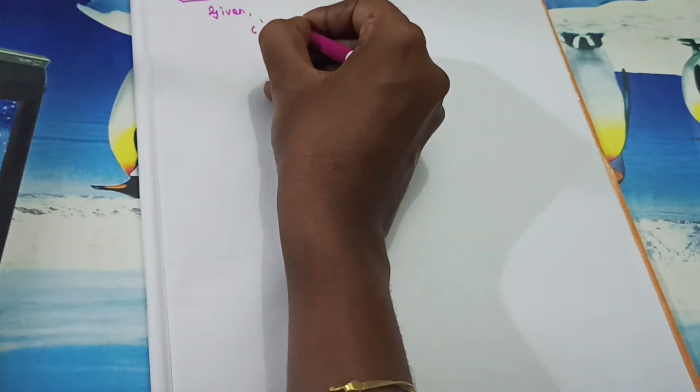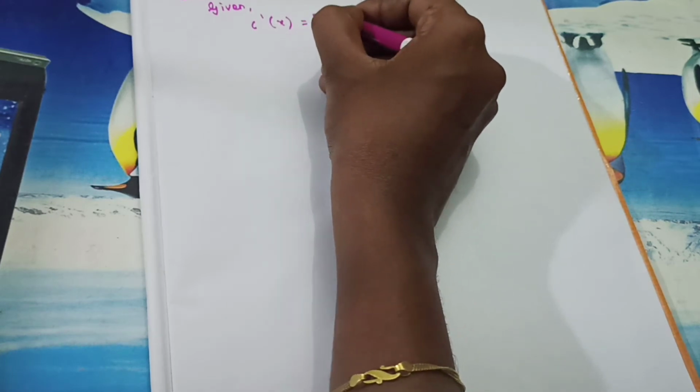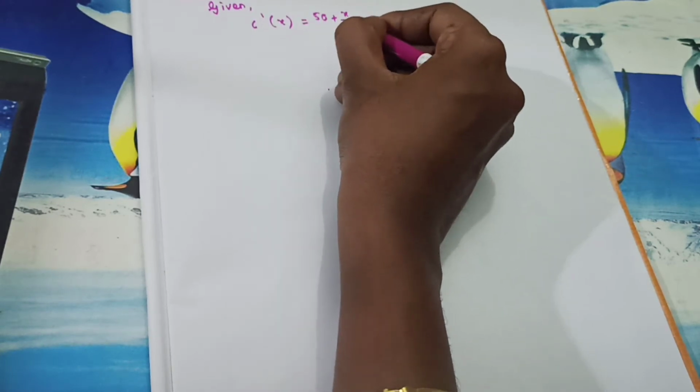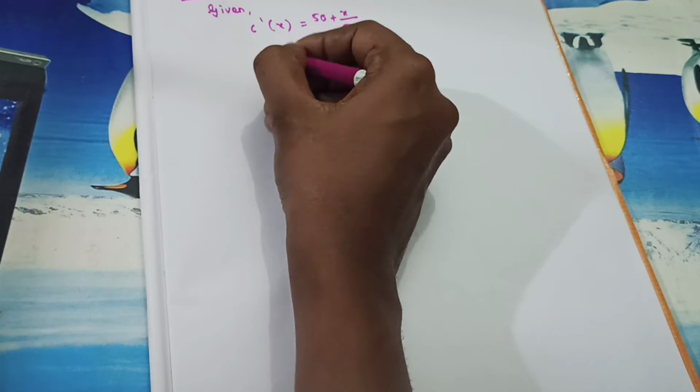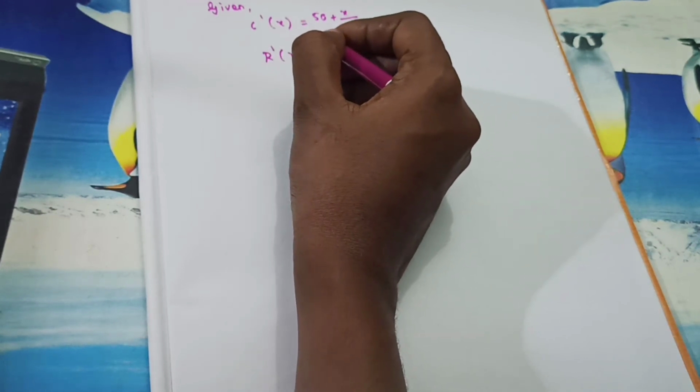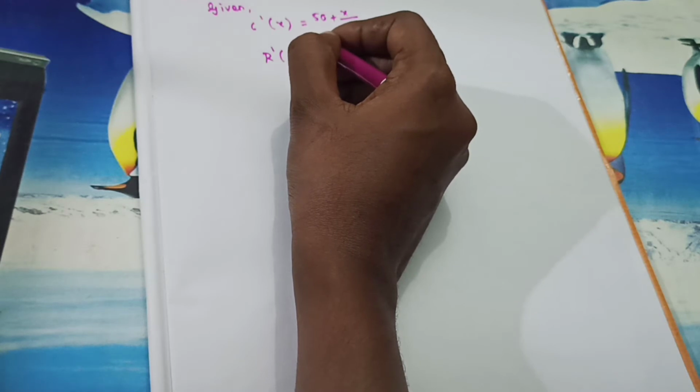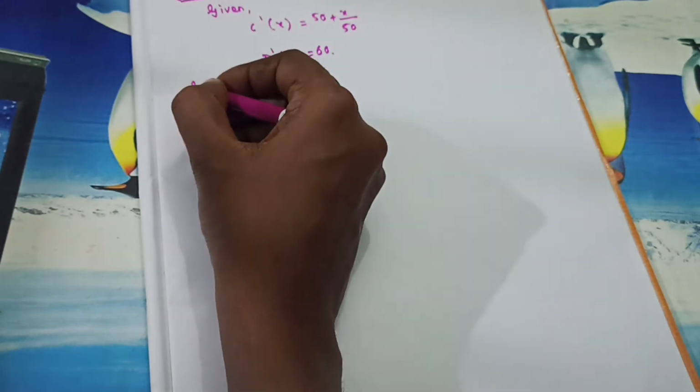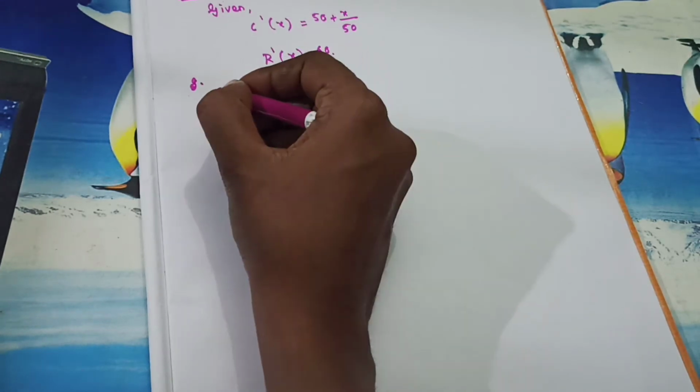C dash of x is equal to 50 plus x by 50. Then R dash of x is equal to 60. Fixed cost is rupees 200. The meaning is fixed cost, that's the C value, that's the fixed cost. Find the maximum profit. Solution. So what are the givens?